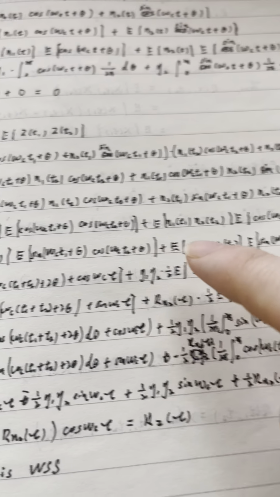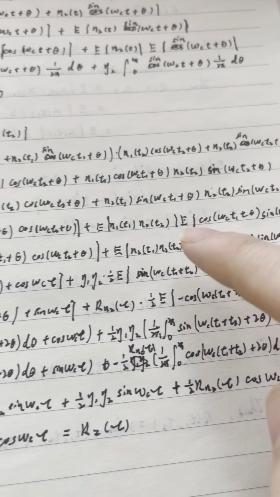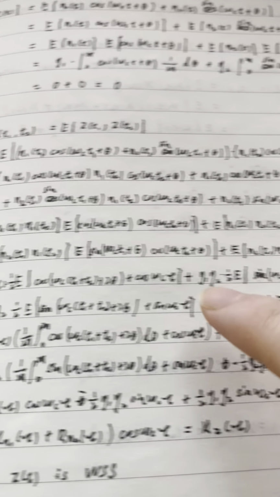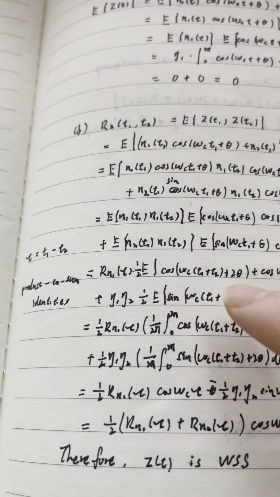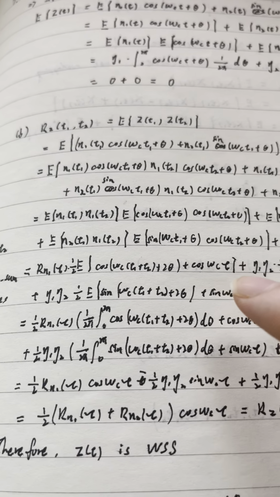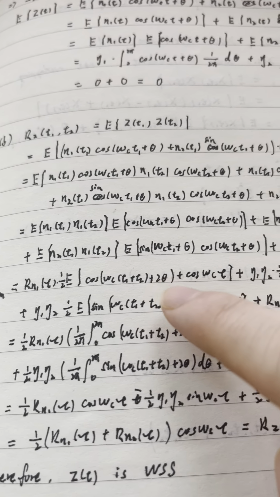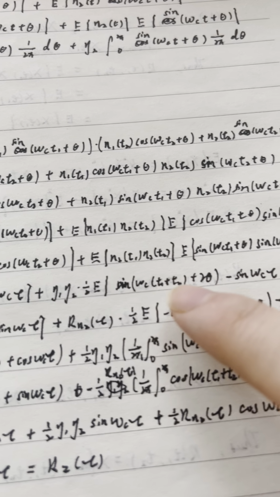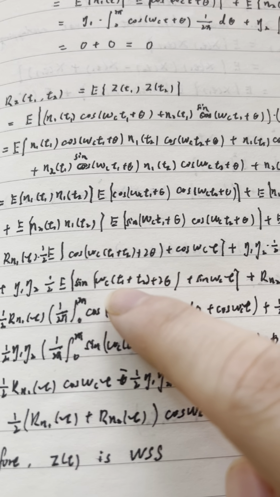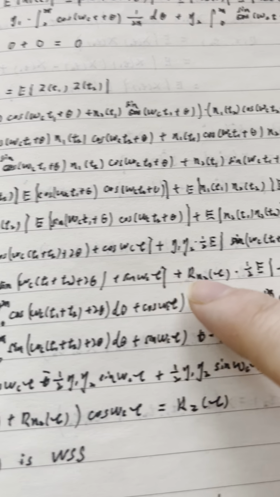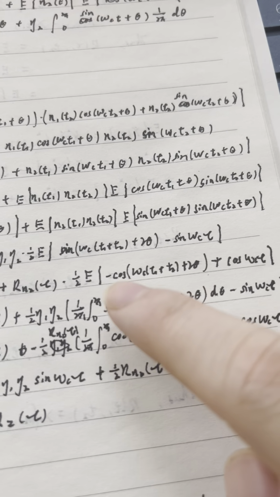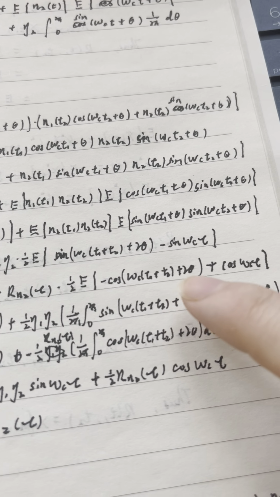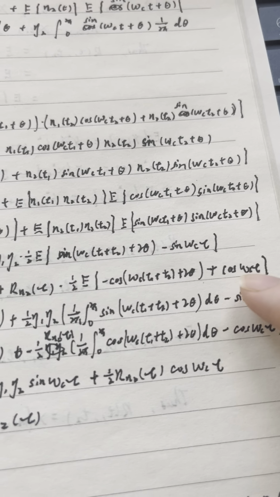Similarly for the second, third, and fourth parts, we use the product-to-sum identities. The second part is a sine term minus a sine term, the third is a sine term plus a sine term, and the fourth is minus a cosine sum plus a cosine sum.